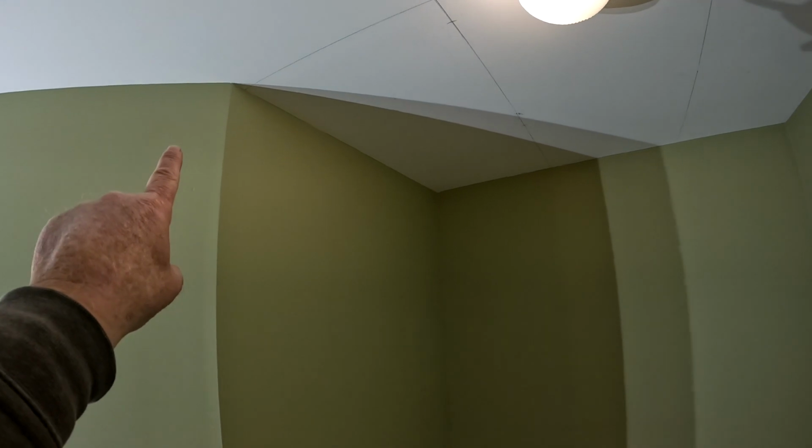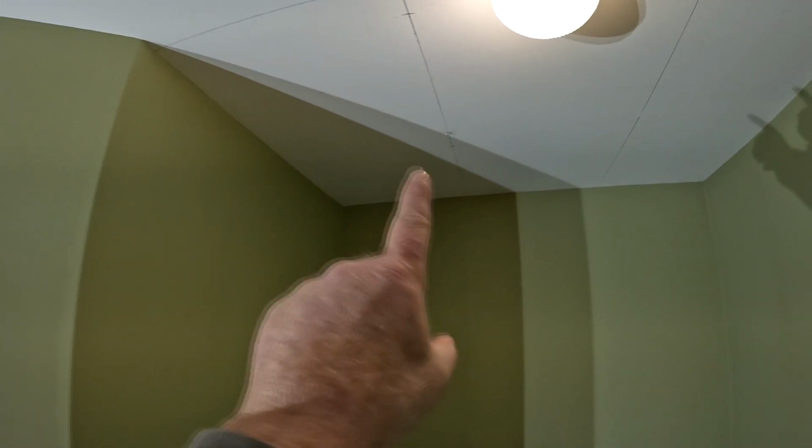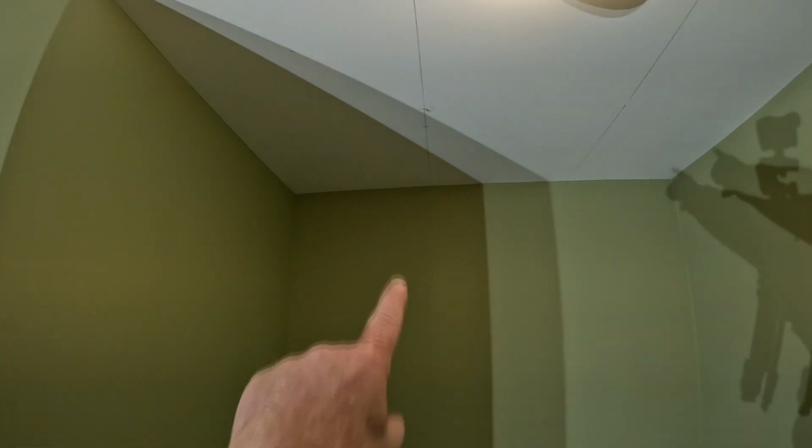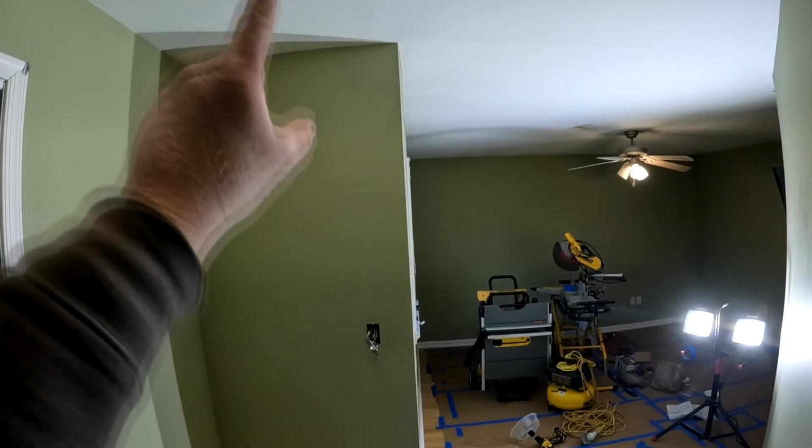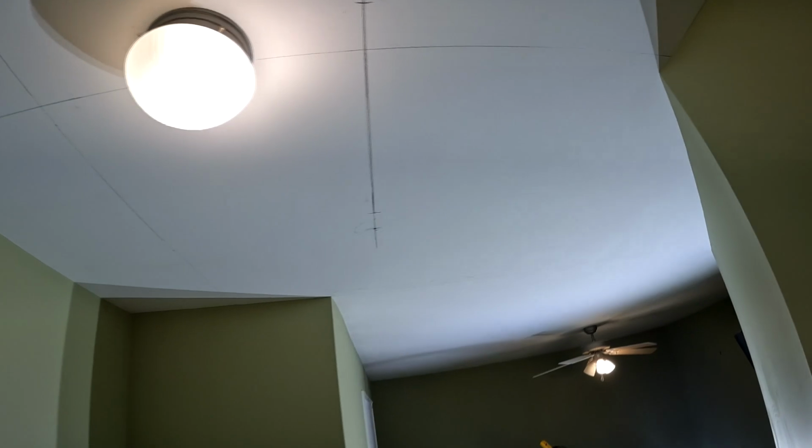Then from that line to the wall, I found the center point, and this line here is my center point. And from this wall to that wall, I found my center, and that is my center. And then I centered each half.